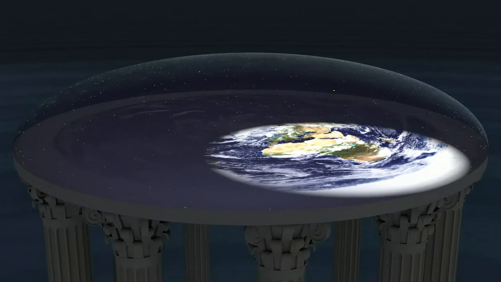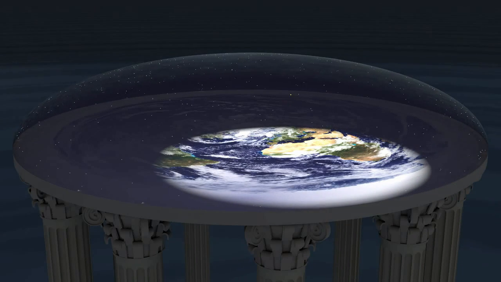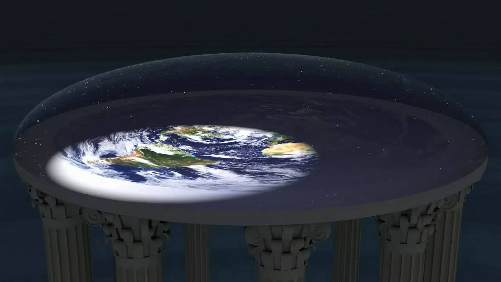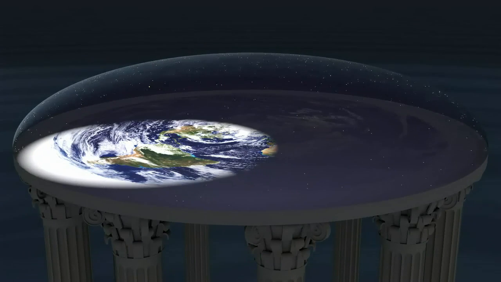Okay, so we've found enough already to completely invalidate the flat earth as any kind of model of reality. But there's still more stupidity yet to be revealed.